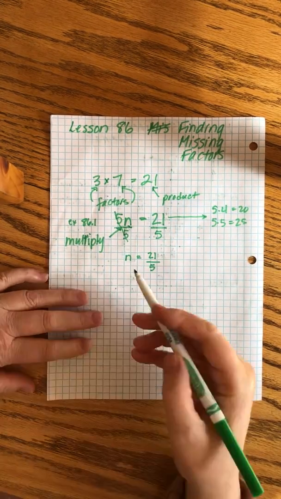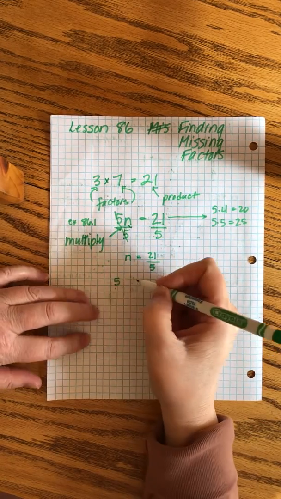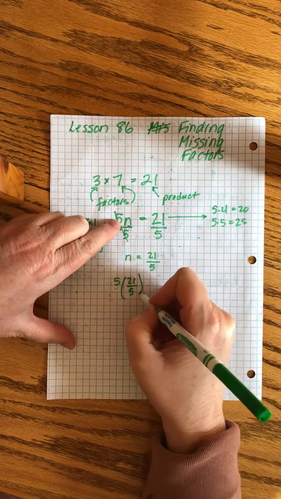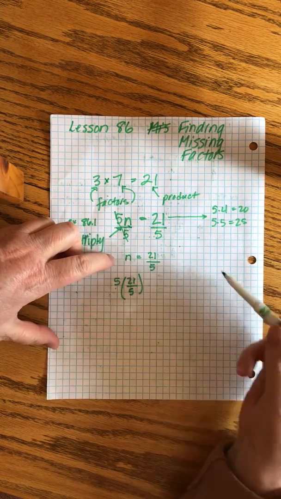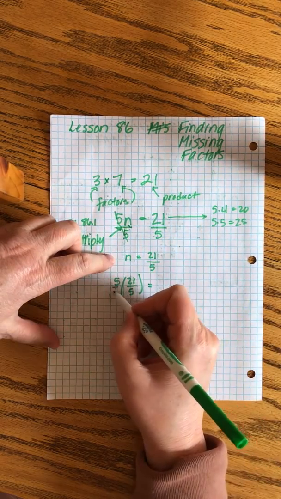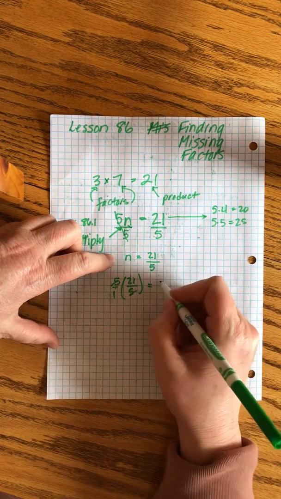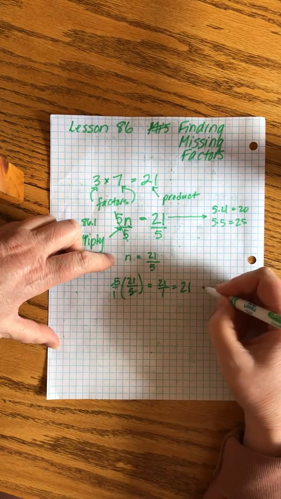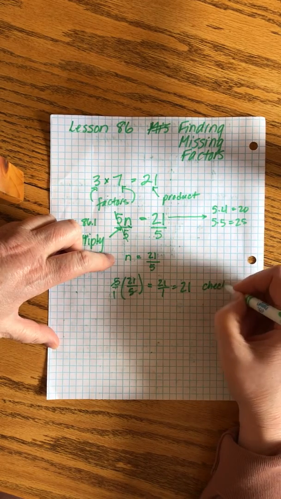Let's see if it works. Let's do our original problem. 5 times 21 over 5, because we're saying that's equal to n. Oh, look, we can put that over 1. We can cancel those, and we get 21 over 1, which is the same as 21. So it works. Our answer checks.